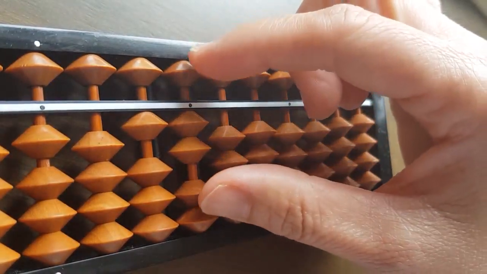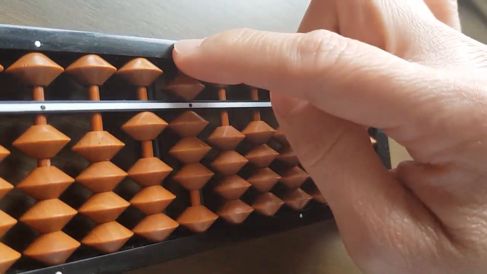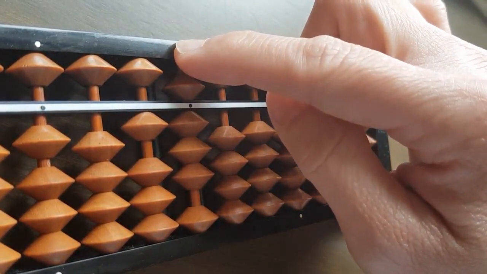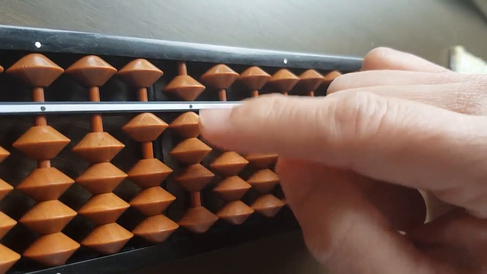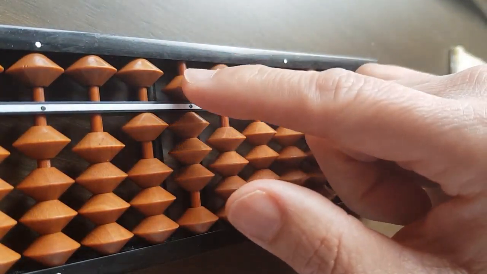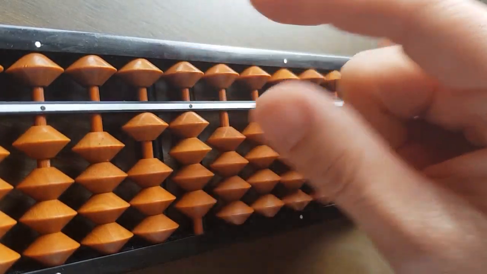So what you need to do here is to figure out how you take away 4. Remember in Chukenbukon, to take away 4, there aren't enough beads here. The only way to take away 4 is to take away from 5. Take away 5 at 1.